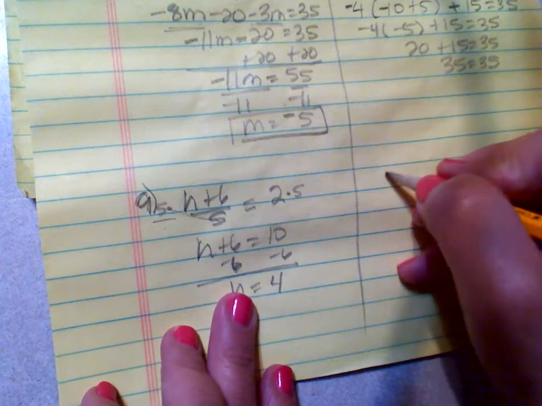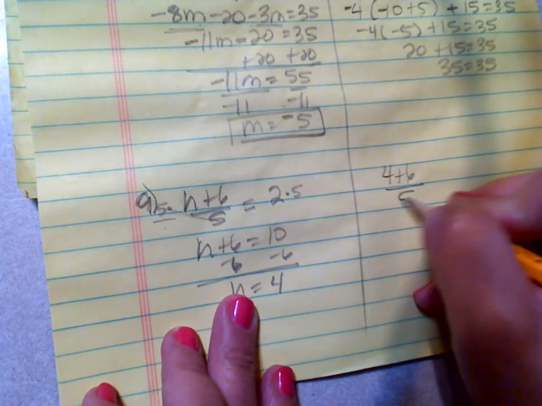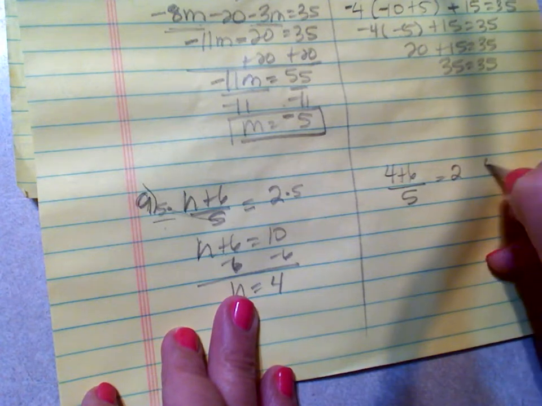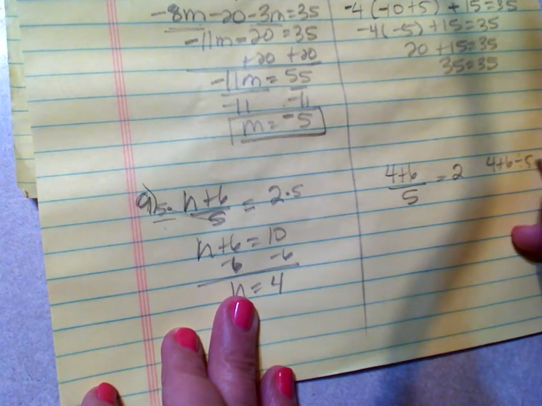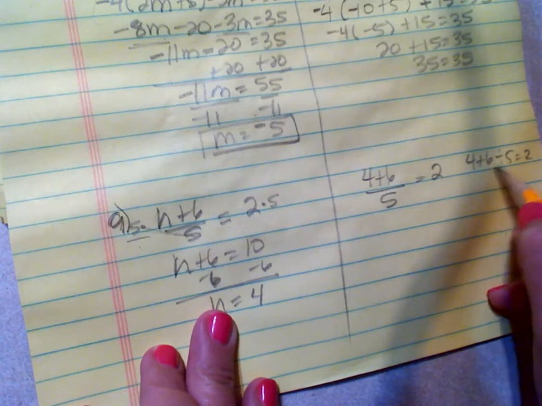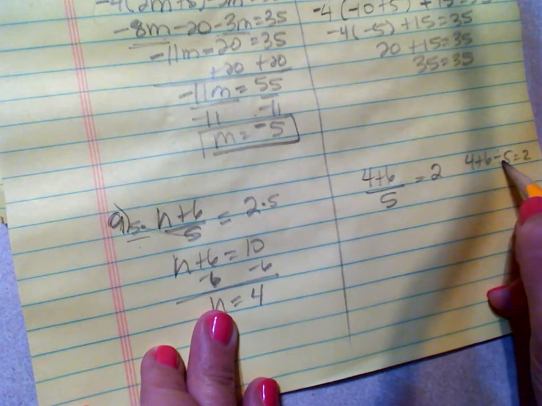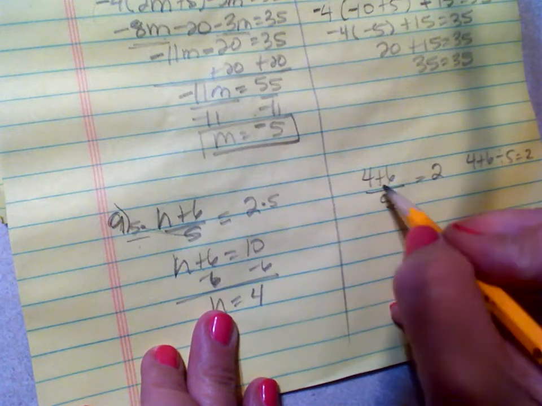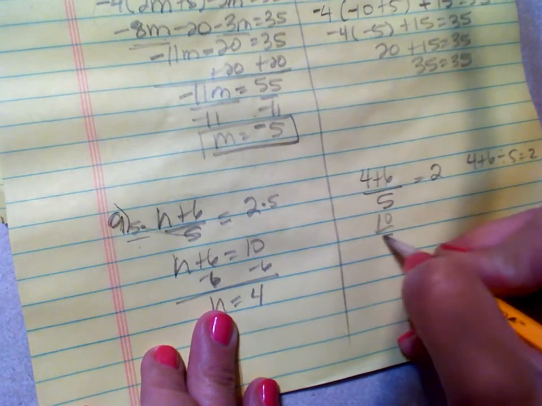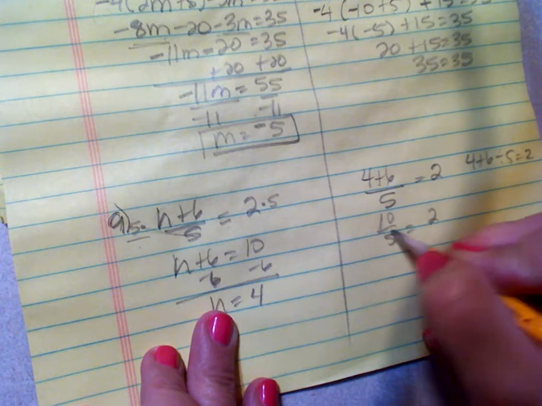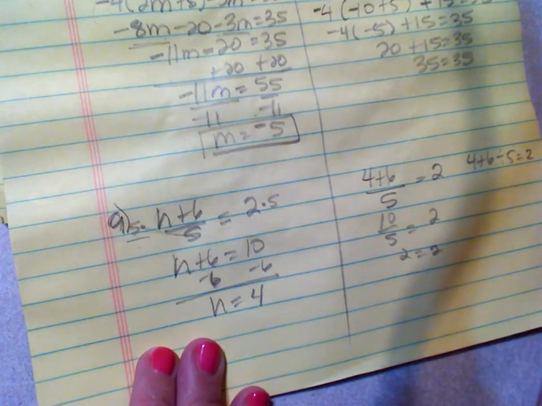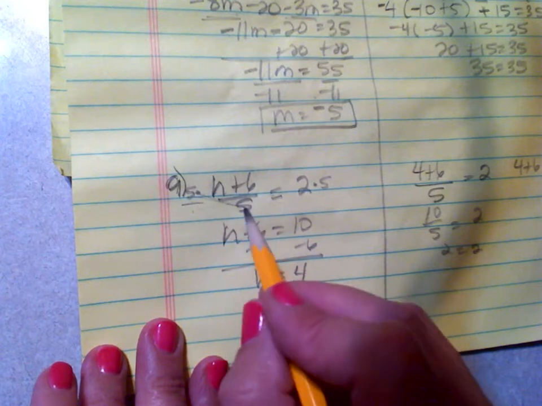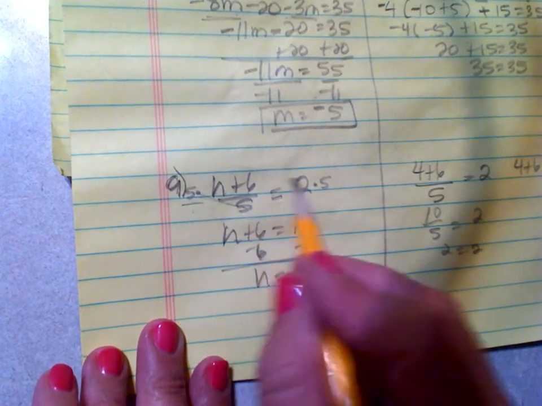Should be. So when you check it, just do (4 plus 6) divided by 5 equals 2. Do not do 4 plus 6 divided by 5 equals 2, because that won't work. Otherwise you divide these first, then add 4. And that's not going to come out to 2. So then 4 plus 6 is 10. Divided by 5 equals 2. And 2 does equal 2. So when you get to division problems like that, get rid of your denominator first, if it's all underneath the denominator.